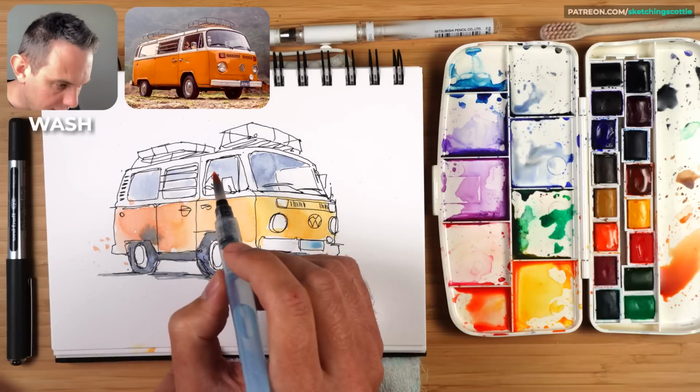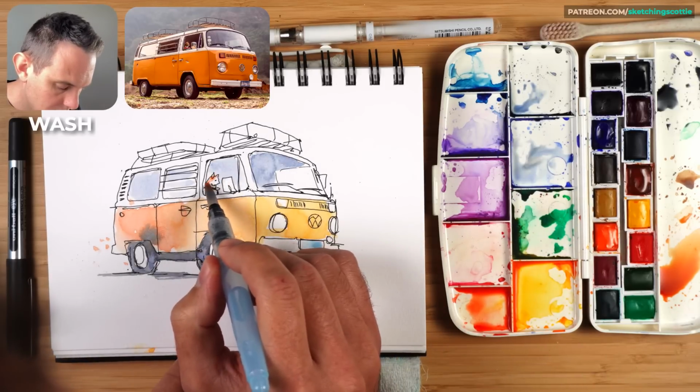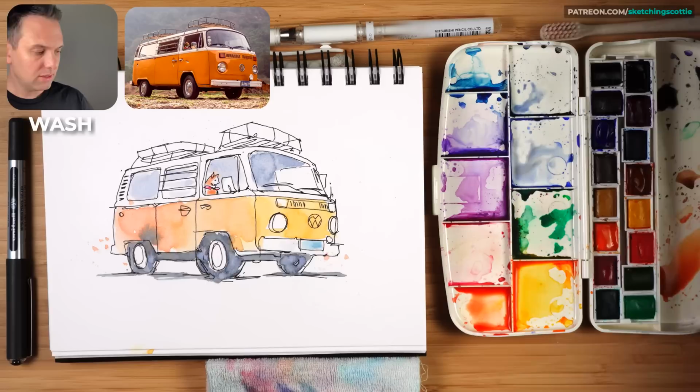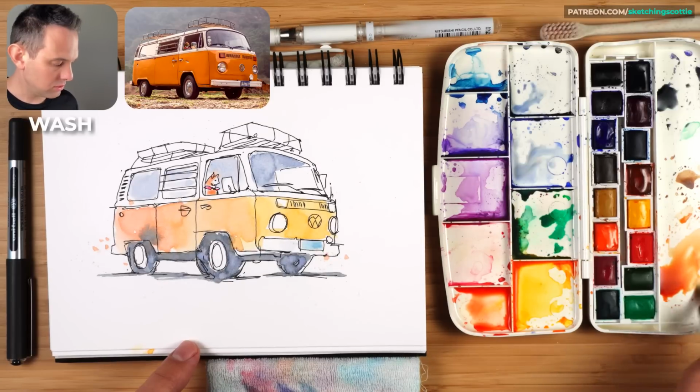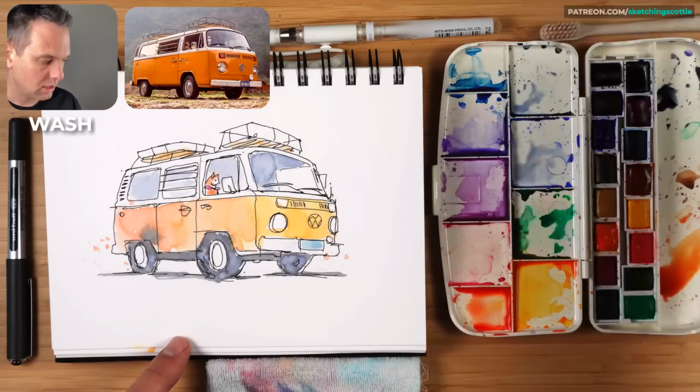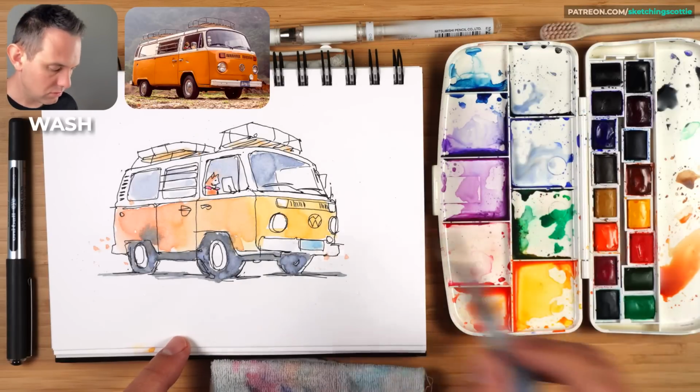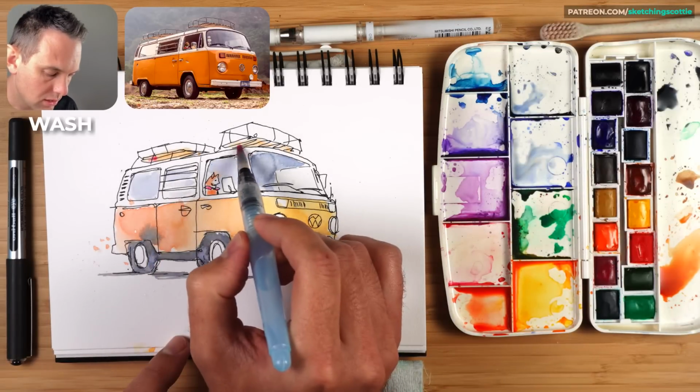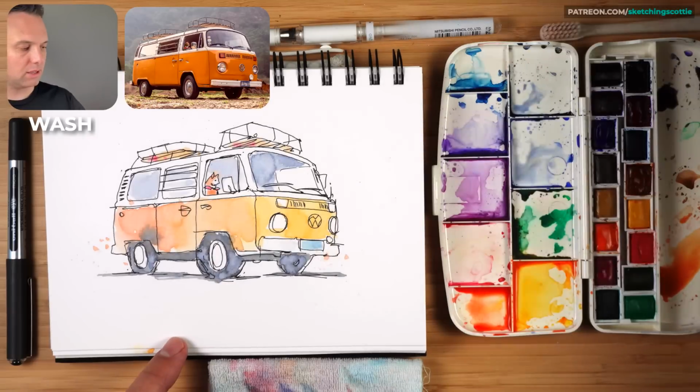And what about a little cat? And rose madder for the little scarf he's got on. I'll grab some burnt sienna and I'll do these wood panels. And how can we make that different? We'll add rose madder into it. So I just like adding some other colour there to make it interesting.